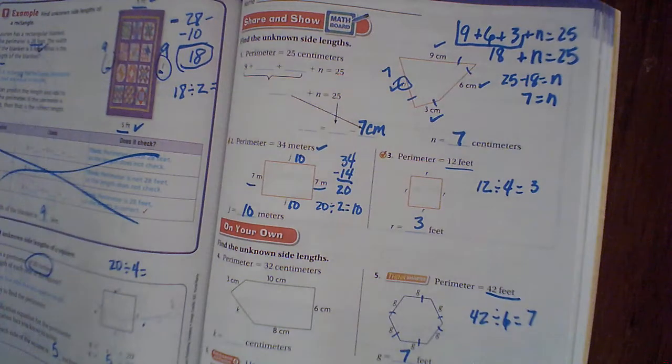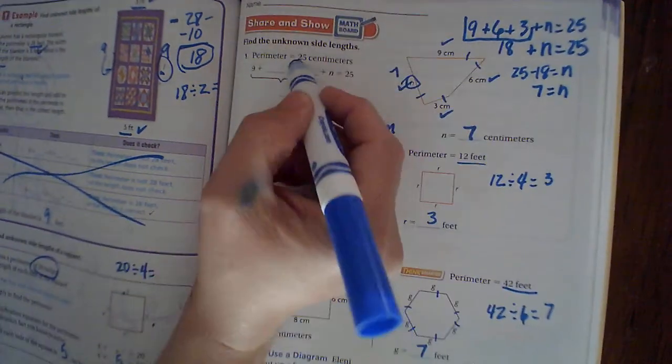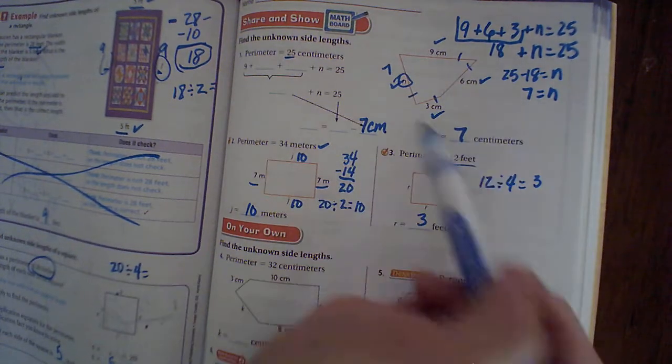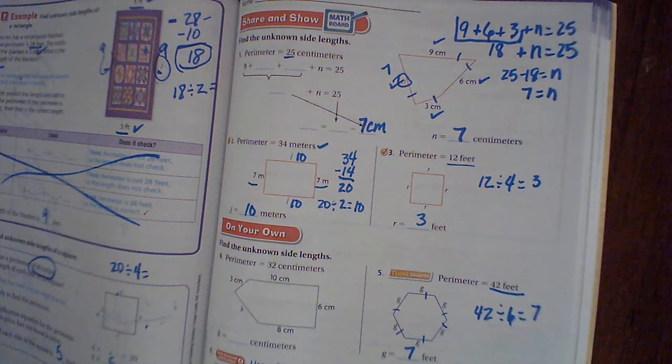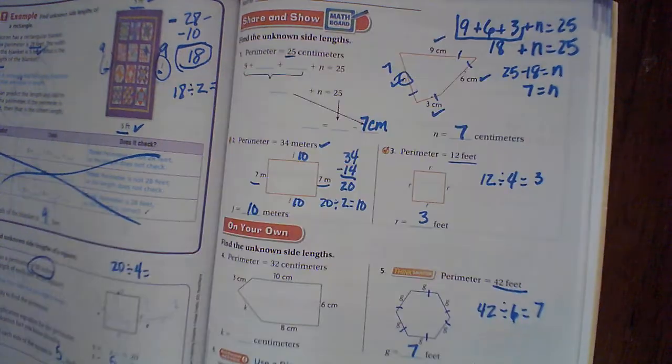Okay? Now it says perimeter equals 25 centimeters. This whole polygon right here, the perimeter of that entire thing is going to be 25 centimeters. We have to count every side. Well, how many sides are there? There's 1, 2, 3, 4. 4 sides. It's a quadrilateral.